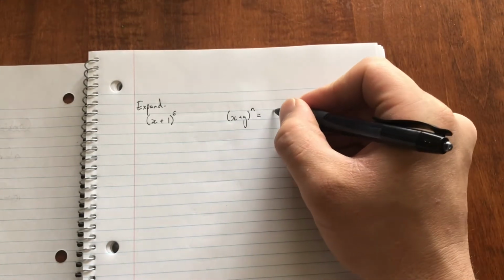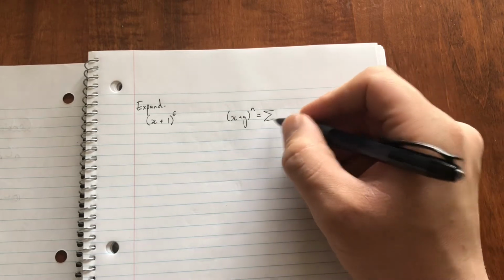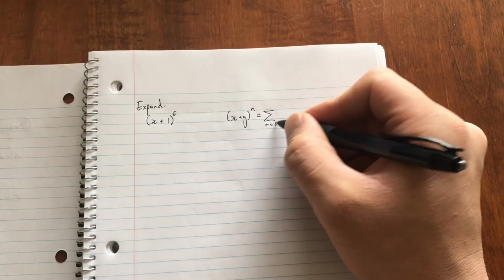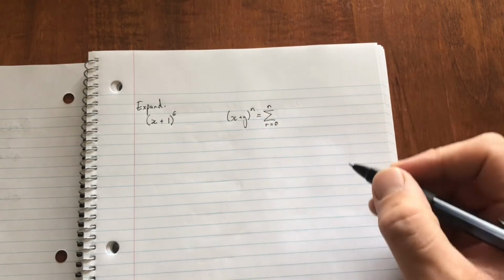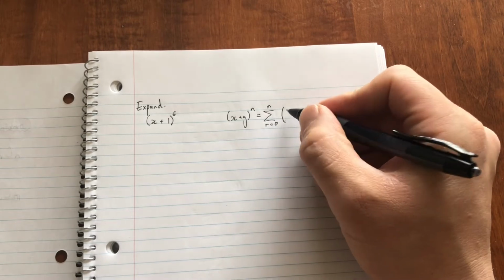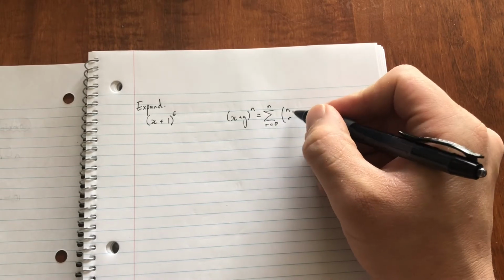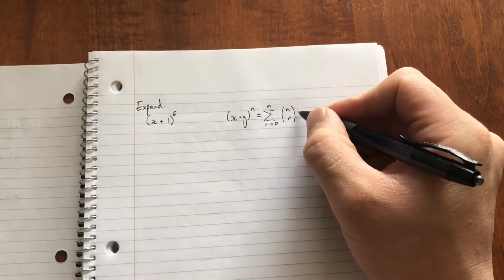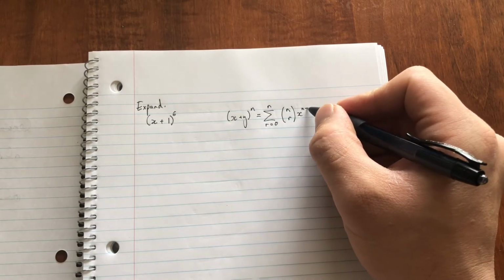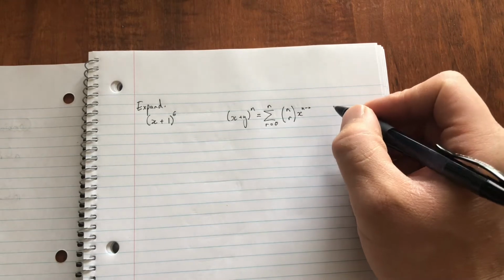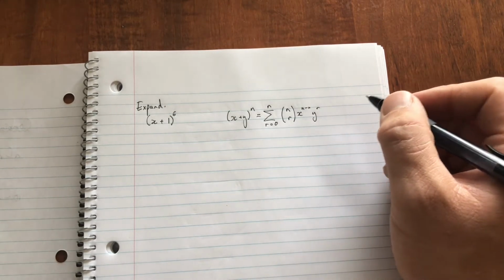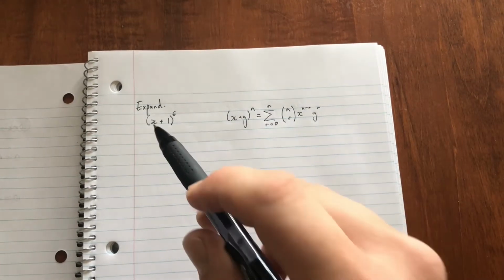Well, that becomes the sum of all of the terms from some index r equal to 0 going all the way up to n of n choose r times your first term to the power n minus r times your second term to the power r. Now this is a little bit complicated unless we see it in action.